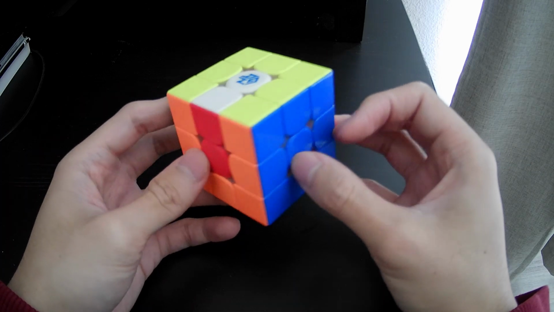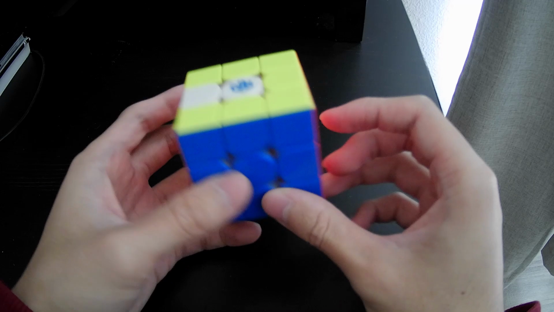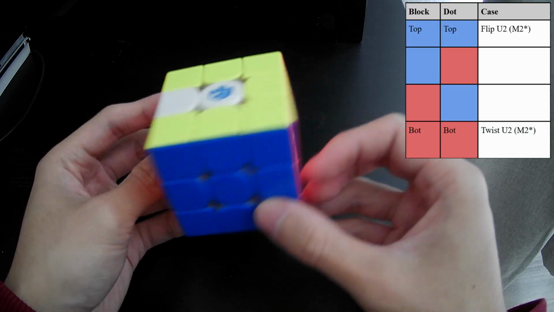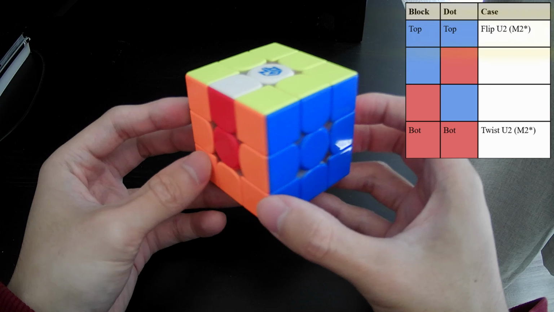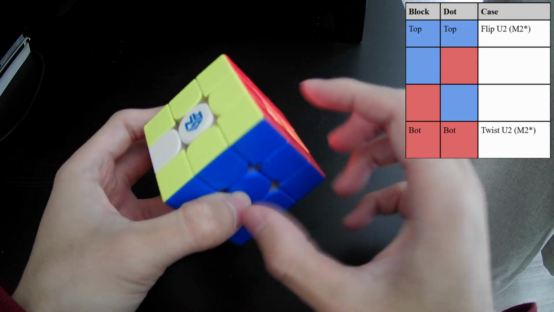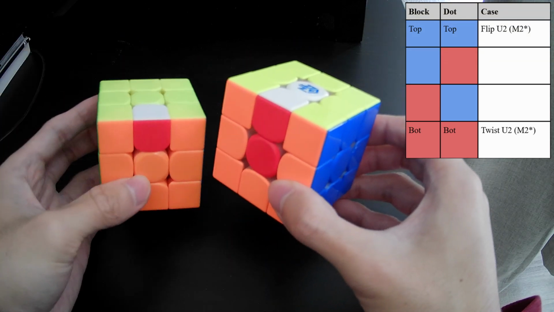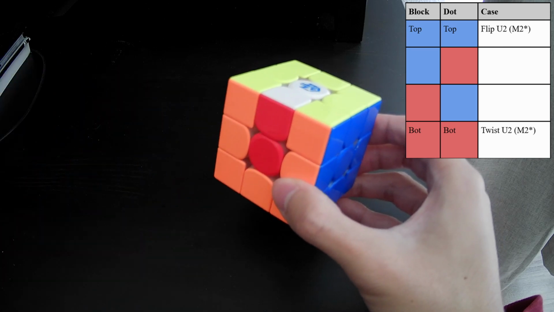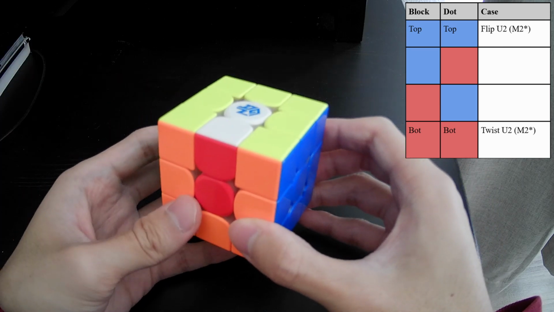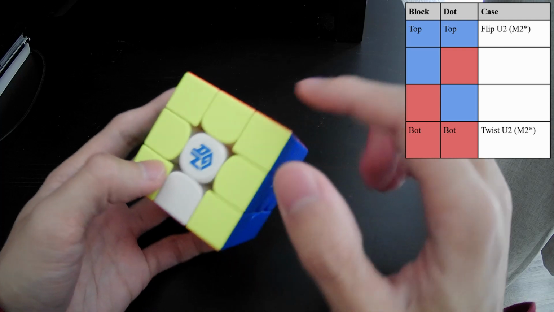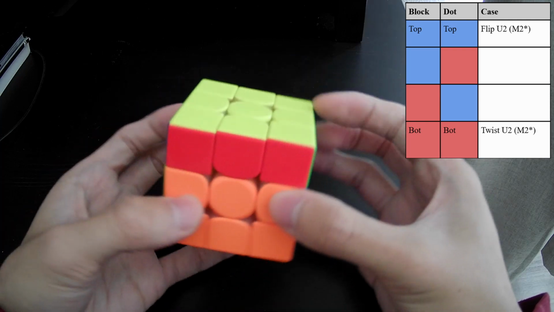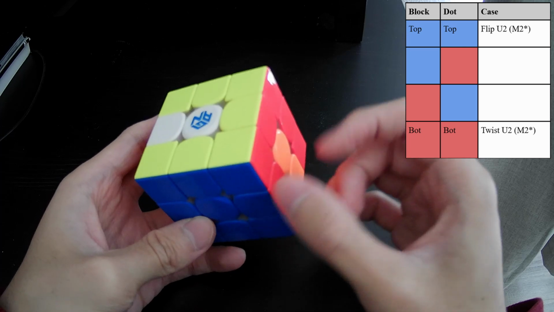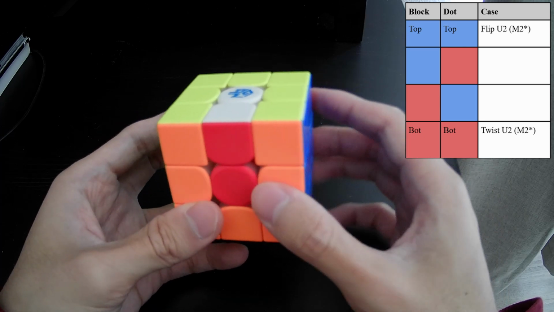Moving on, the second case is when the block and the dot are both on the top two chunks, like this. And once again, the dot can be in the back, or it can be in the front. But what we're going to do for this case is to do a flip from the dot and then a U2. So in this example, the dot is in the back, so we're going to do a flip from the back.